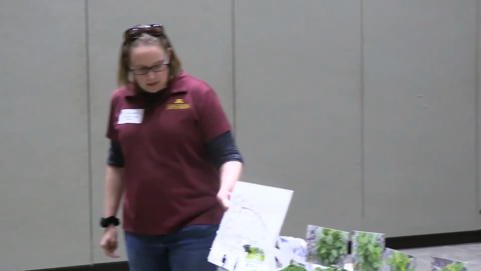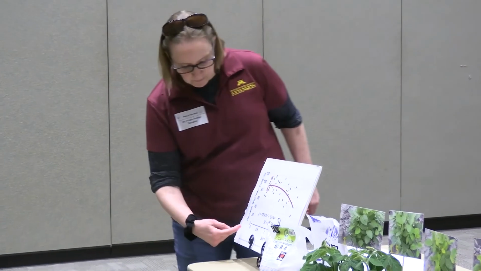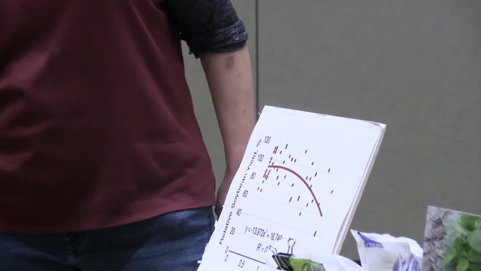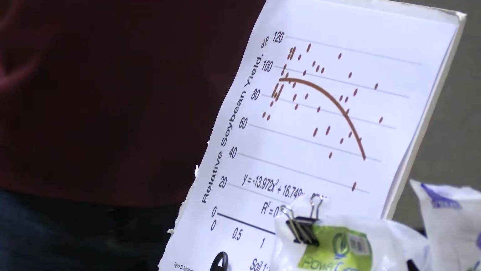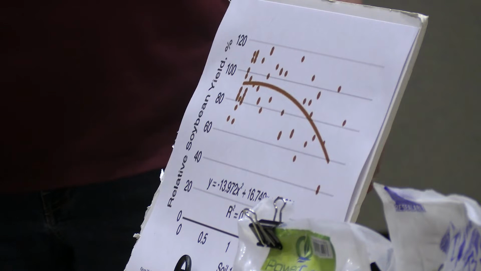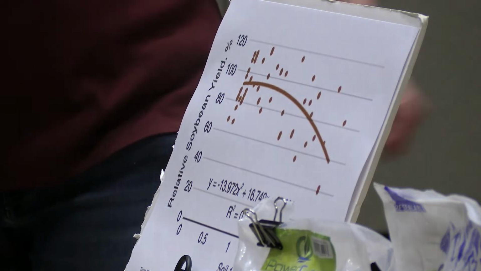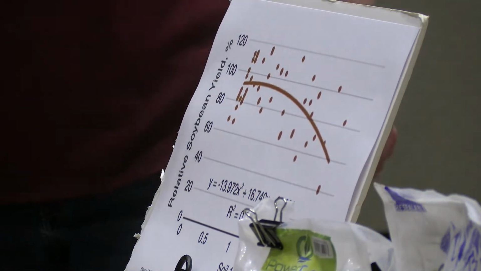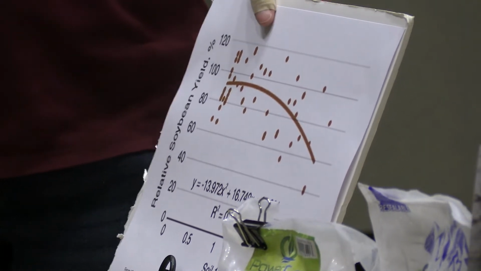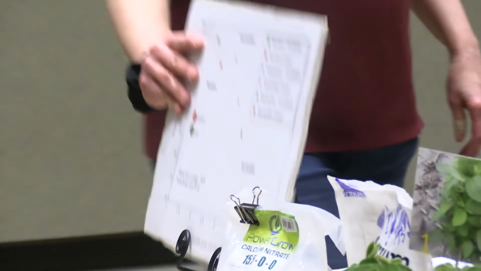What we have here is some data showing soil electrical conductivity on the x-axis. The higher the number, the more salts in the soil, and then relative soybean yield on the y. You can see with increasing salt content, that can decrease that relative soybean yield. So if you can improve drainage, that's something to consider.